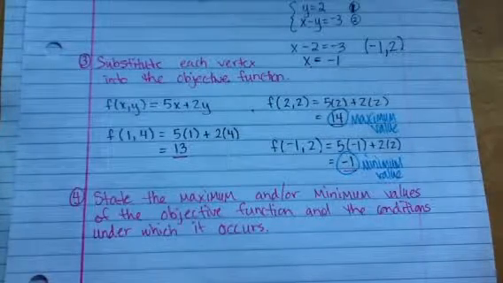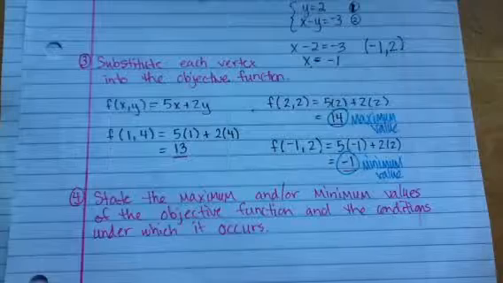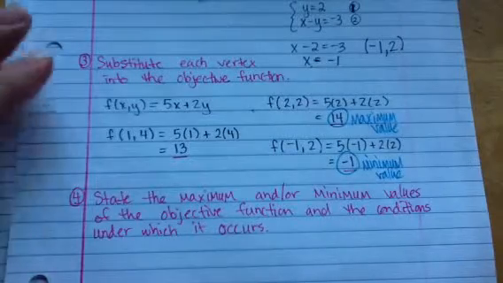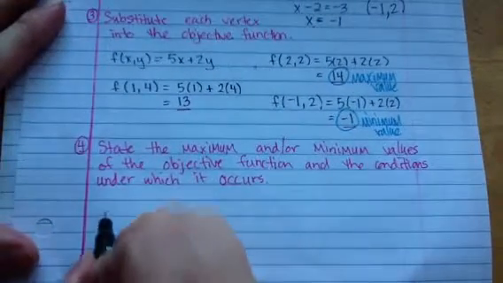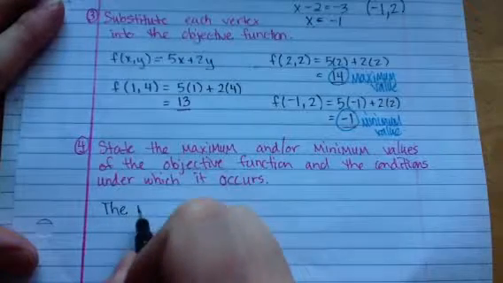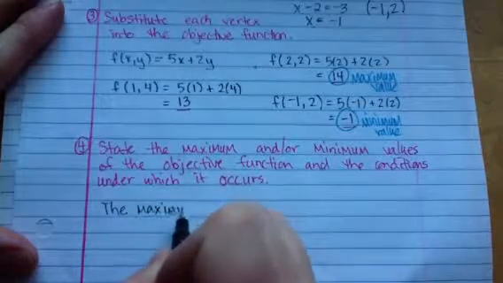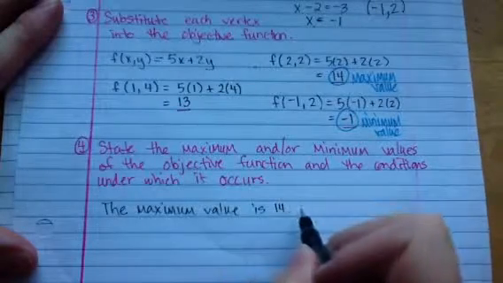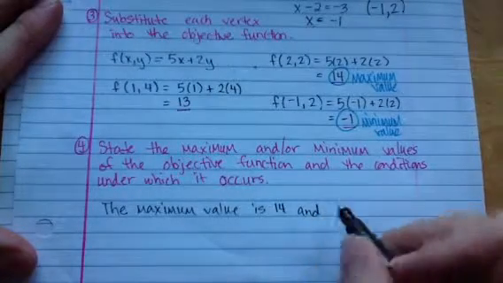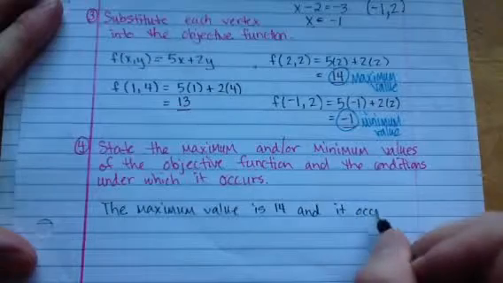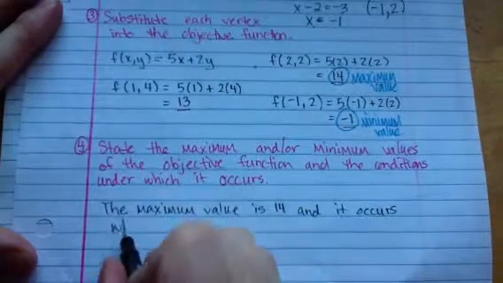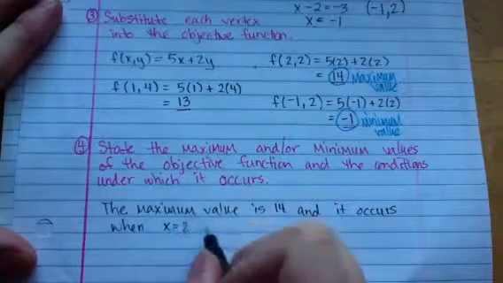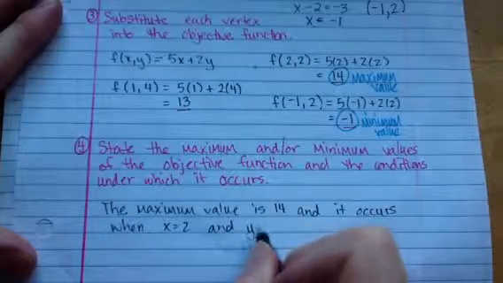So when we state these conditions, I usually try to use a sentence, so I would say the maximum value is 14 and it occurs when x equals 2 and y equals 2.